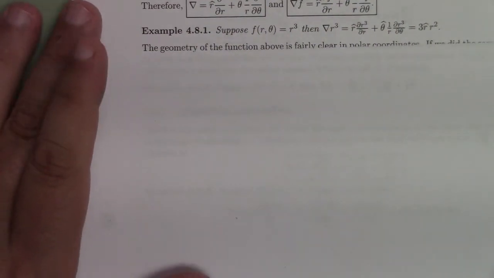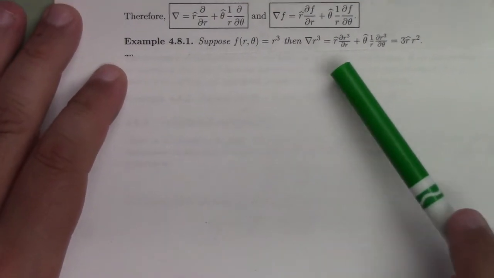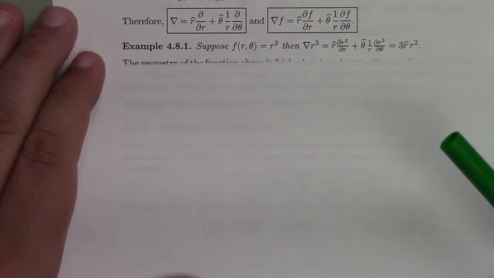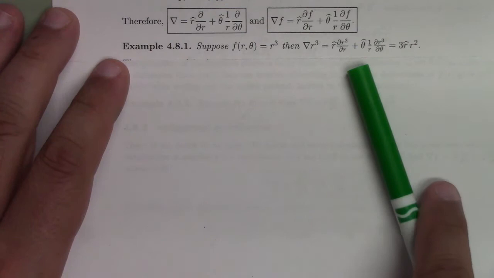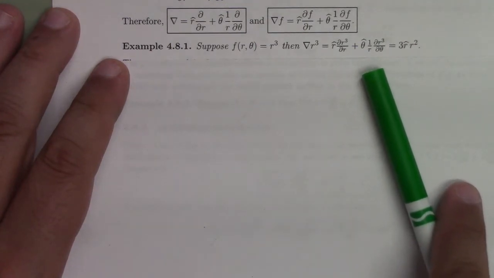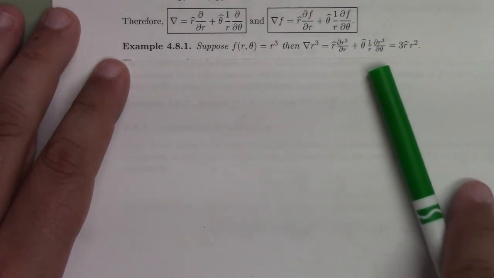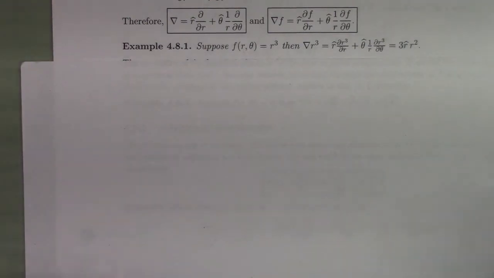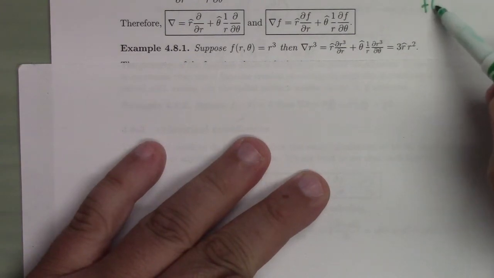And so here's an application. If I wanted to calculate the gradient of the r cubed function, then I take the gradient of r cubed in terms of polar coordinates. That's easy, because I have r hat partial r cubed partial r plus theta hat 1 over r partial r cubed partial theta, but theta is an independent variable from r, so this is 0, and we're just left with 3 r hat r squared. You can contrast that. If you did this example in Cartesian coordinates, it would look like this.